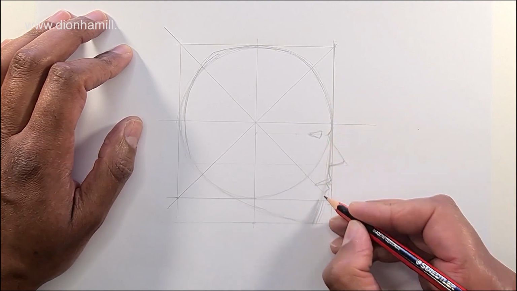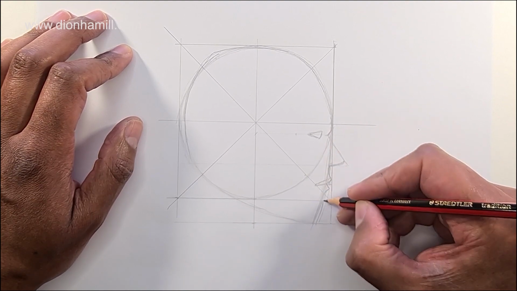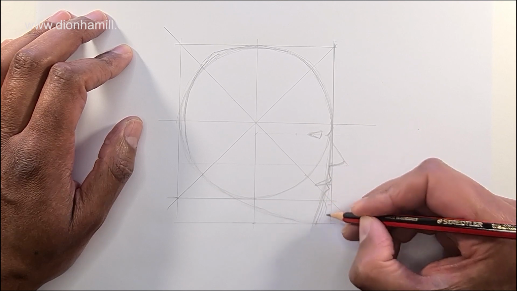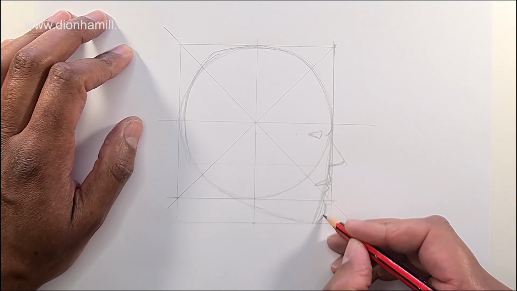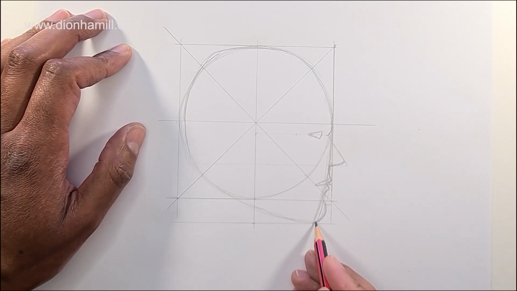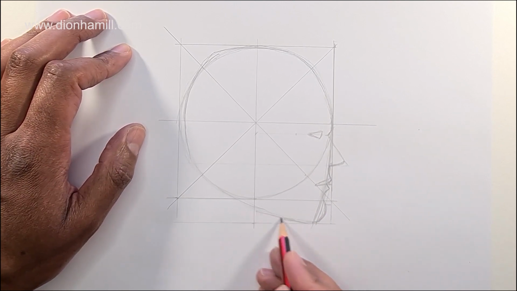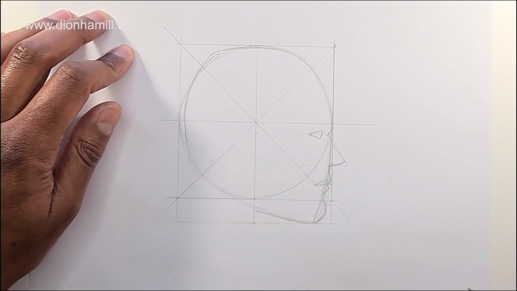Of course, these shapes differ from person to person depending on age, gender and so on, so experiment with the shapes. What will always remain in place as a guide are the key points of reference: the brow, eyes, base of the nose, mouth opening and chin.